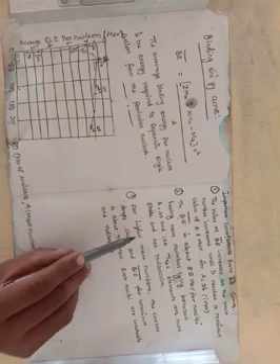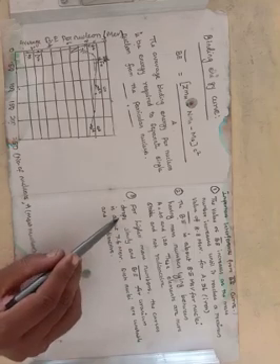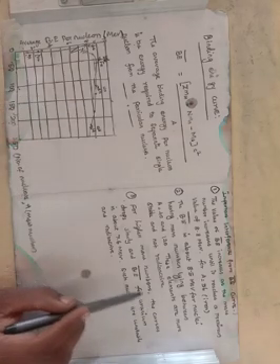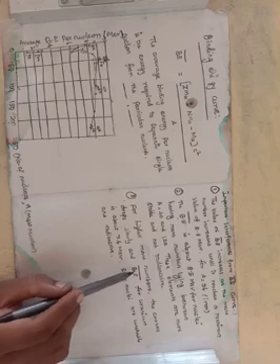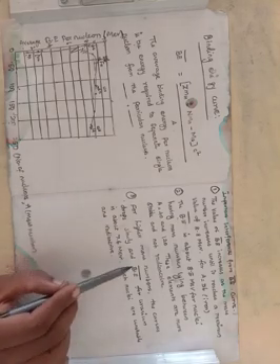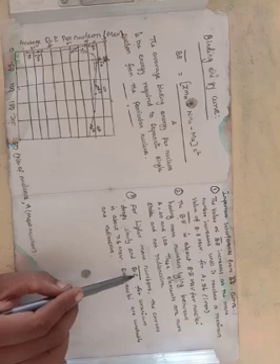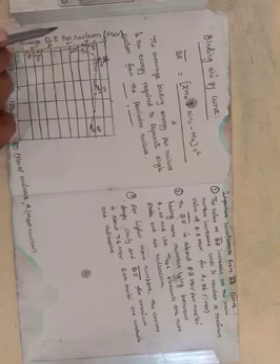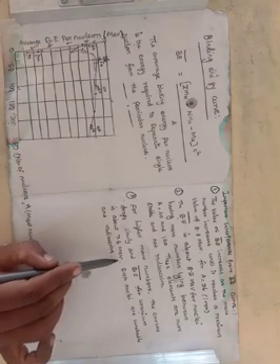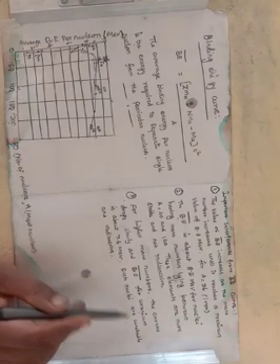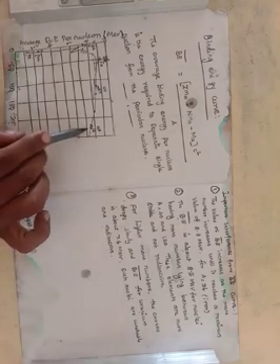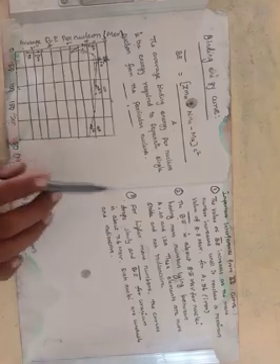Next point: for higher mass number, greater than 150, the curve drops slowly. The average binding energy per nucleon for uranium is about 7.6 mega electron volt. Such nuclei are unstable and radioactive. So uranium is an unstable and radioactive nucleus.